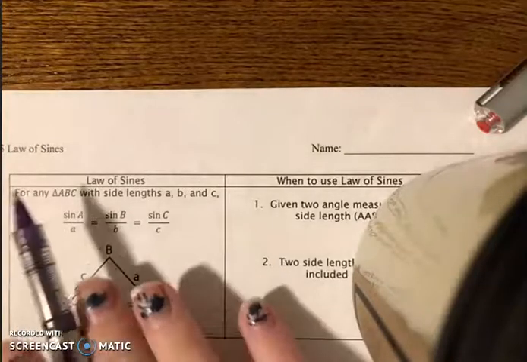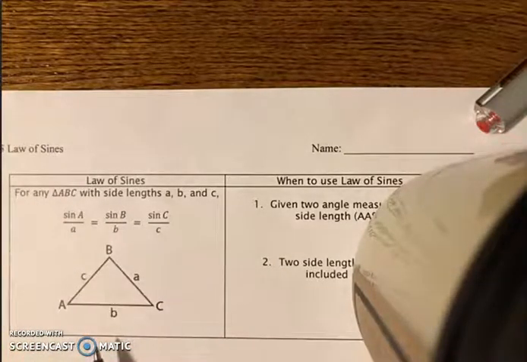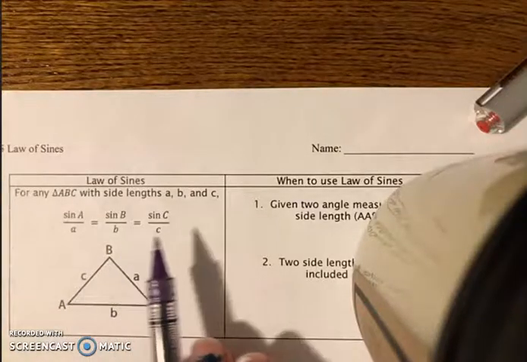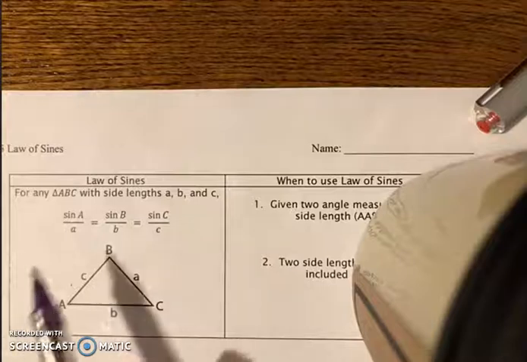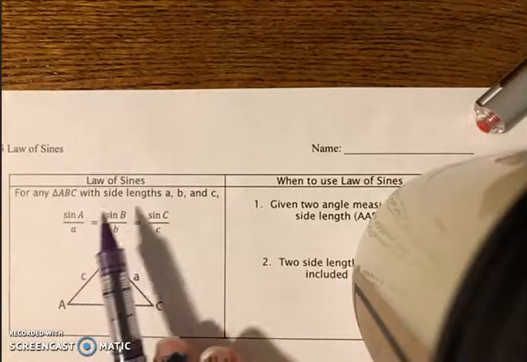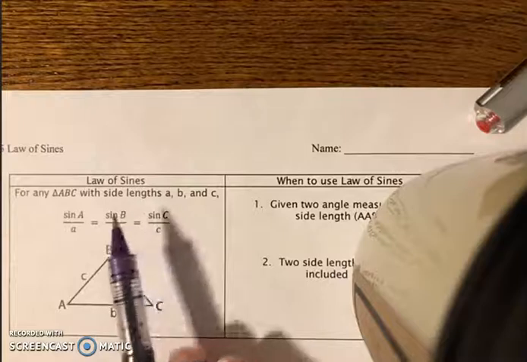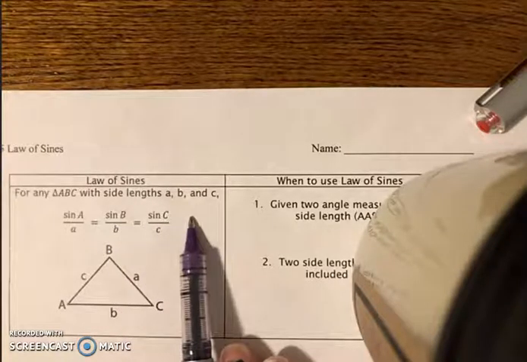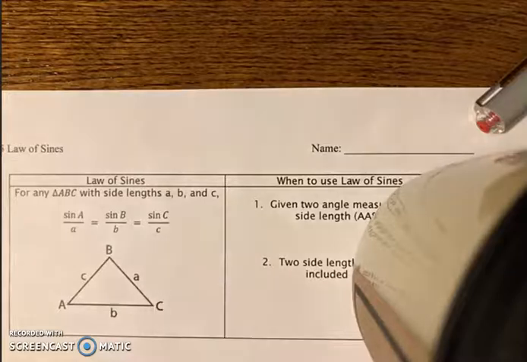And for the law of sines, whenever you're given any triangle, we could write ratios: sine of an angle over its corresponding side equal to sine of another angle over its corresponding side, equal to sine of the third angle over its corresponding side.